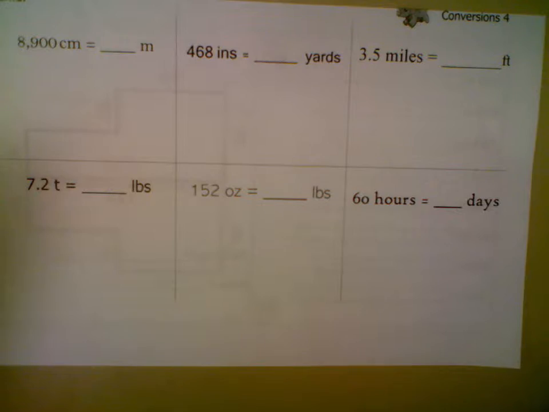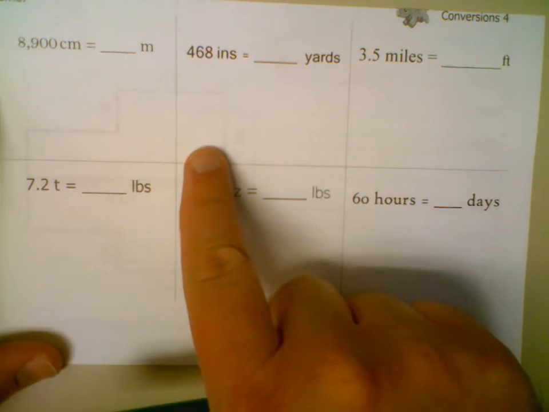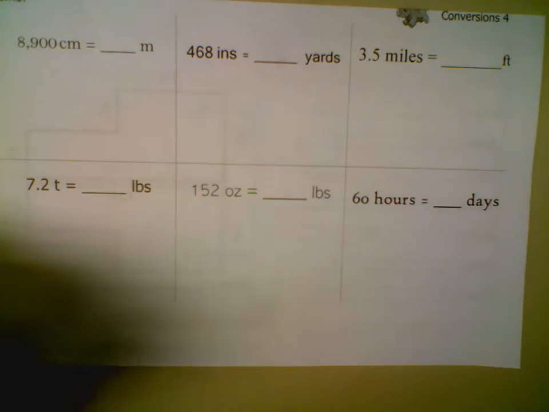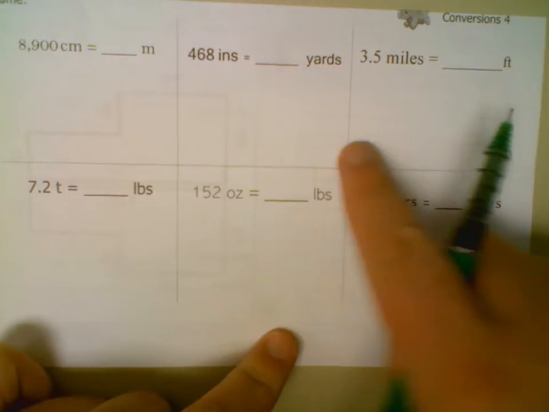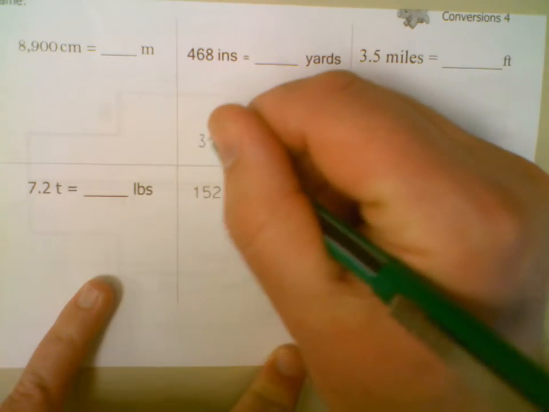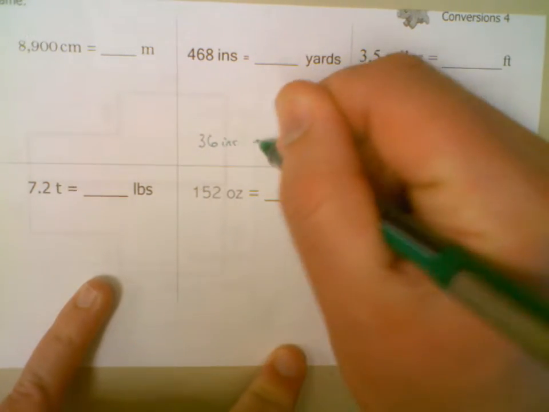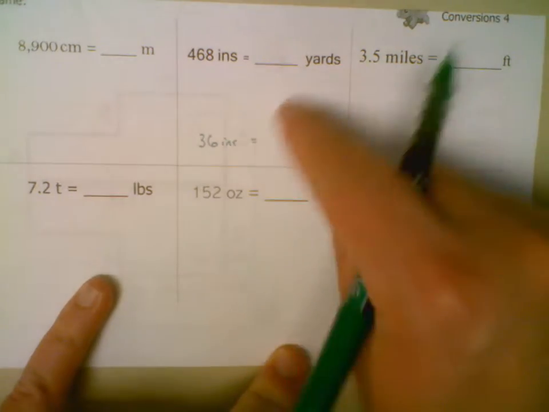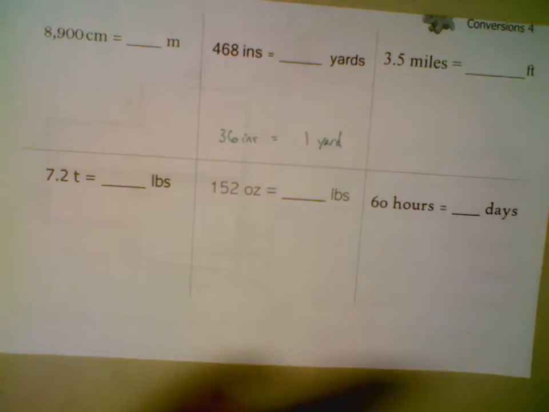Here's the thing to remember. If it says inches here and yards here, it's got to say inches here and yards here, okay? So find that connector and make sure you bring it down. So on my sheet, I've got 36 inches is 1 yard. And I like to leave a little bit of room above it so I can show my work, right?